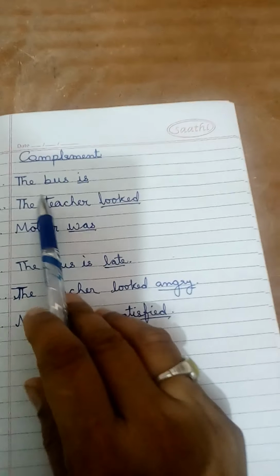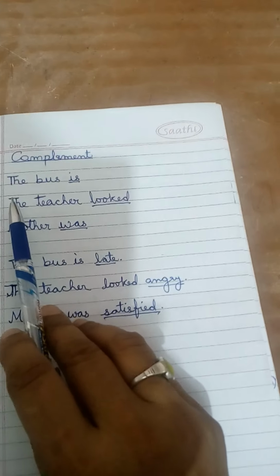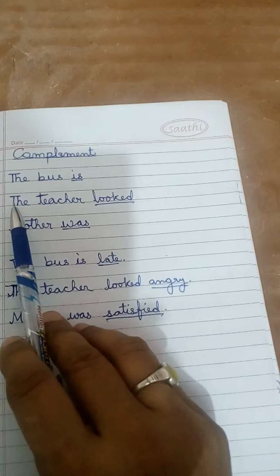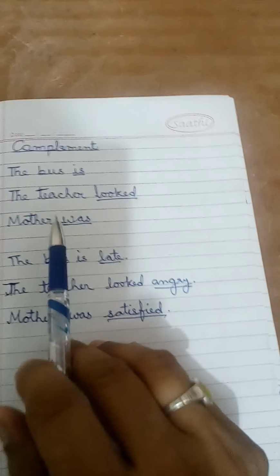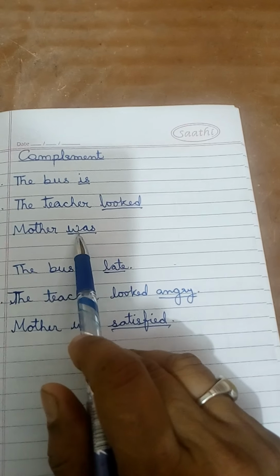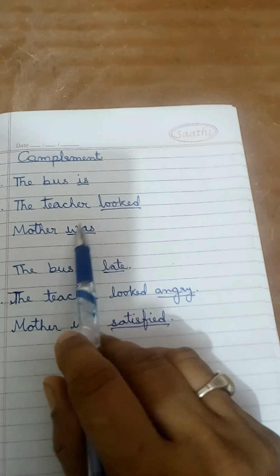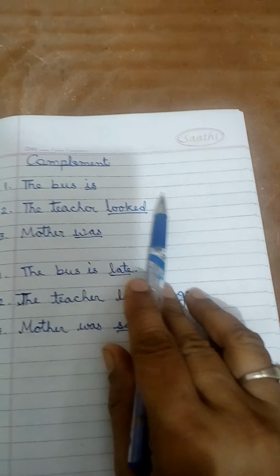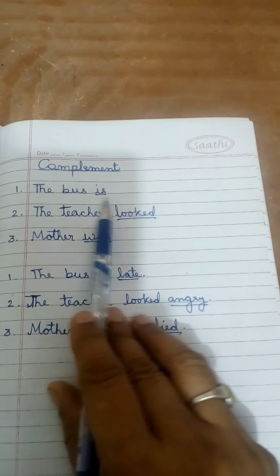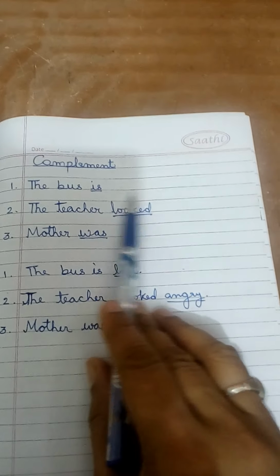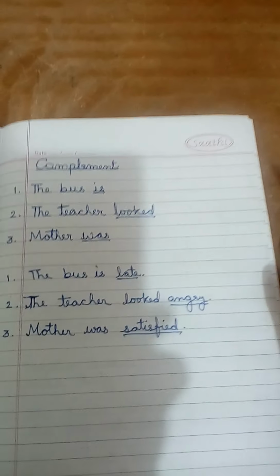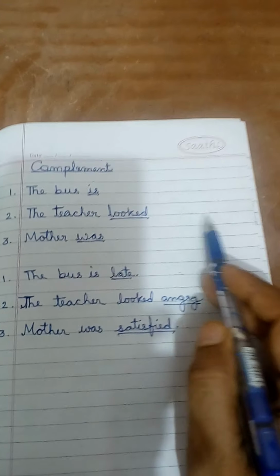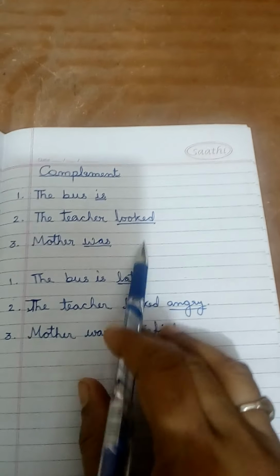Now come to the third part, complement. See, verbs like forms of be, like is, am, are, was, were, will be, shall be, etc., and appear, seem and look are incomplete verbs. Why are they incomplete verbs? Because they want something to complete the sense of the sentence. See, the bus is dash. The bus is, nothing is here, but it needs something to complete it. The teacher looked. What did the teacher look? Here we need to mention something. Mother was, here also we need to mention something.